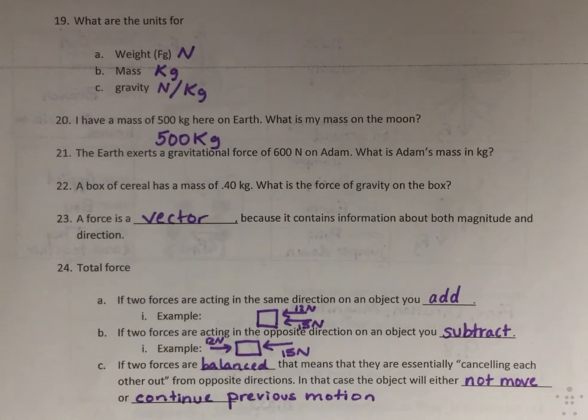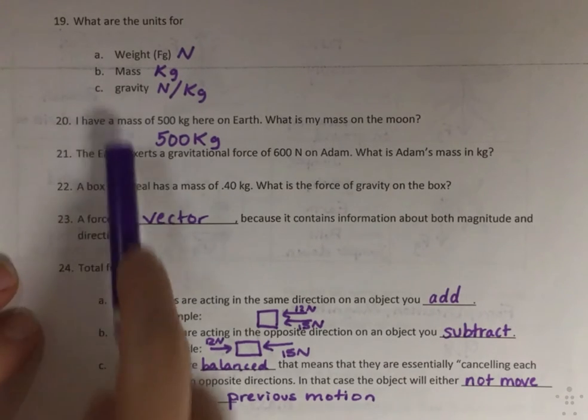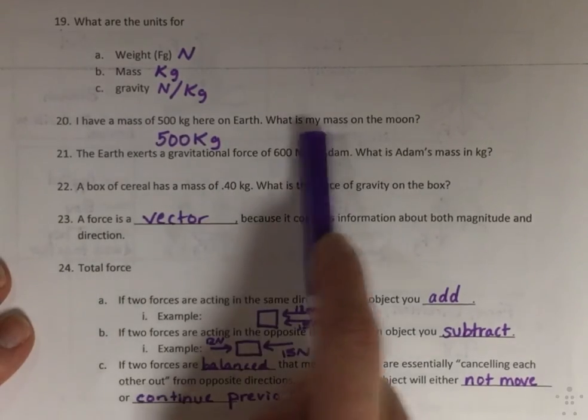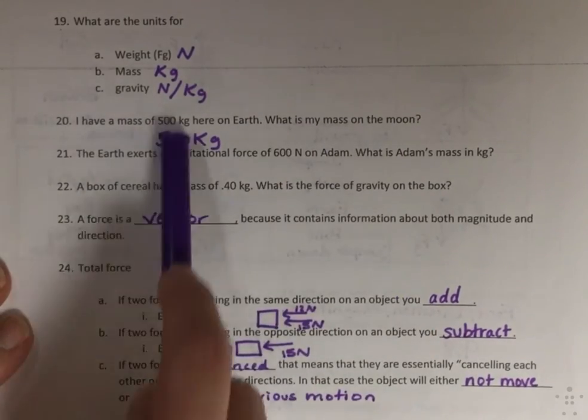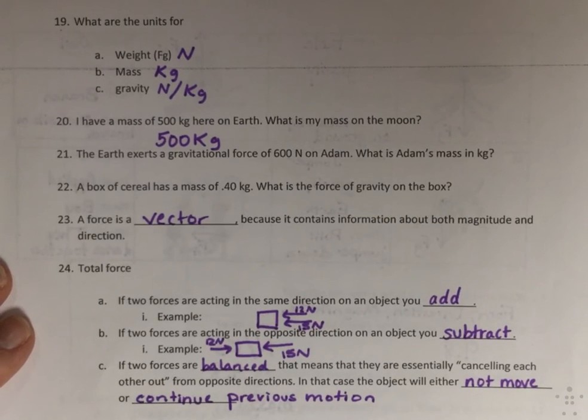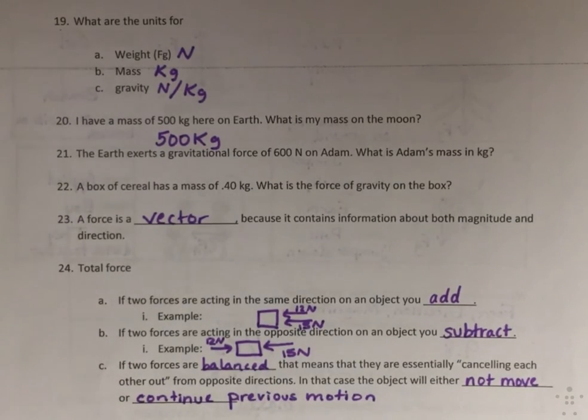Number 20, I have a mass of 500 kilograms here on Earth. What is my mass on the moon? Well, if I have a mass of 500 on Earth, mass does not change. So my mass on the moon is the same, 500 kilograms. No math needed. You've got to read questions carefully, guys. I guarantee you there's going to be one on the test, and you need to be able to find it.